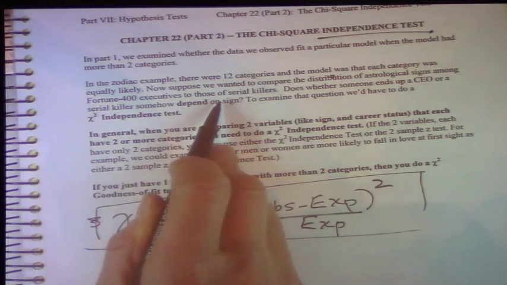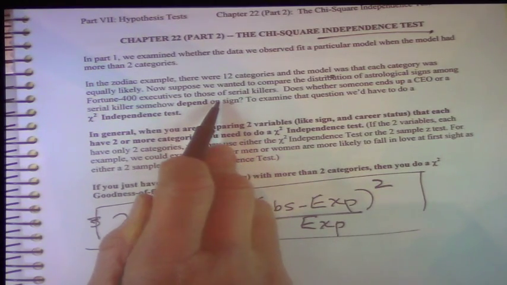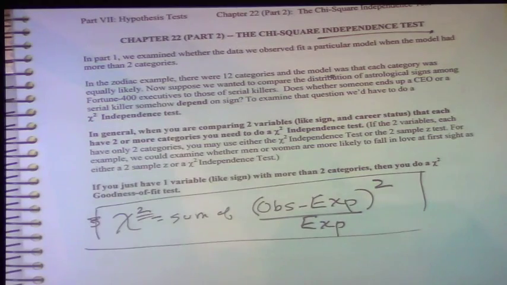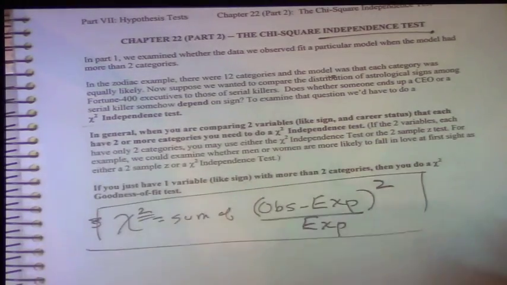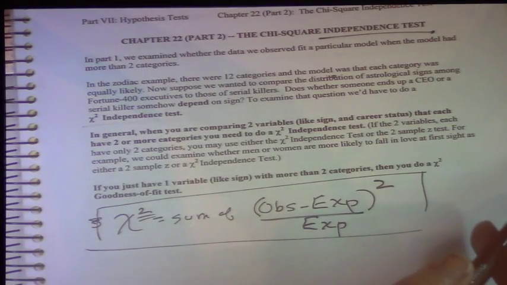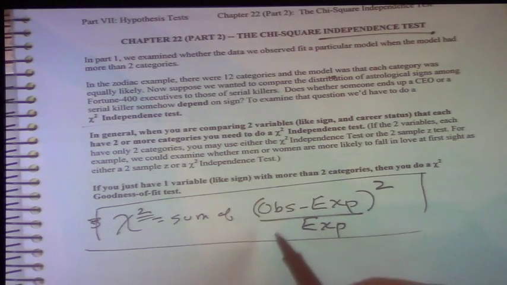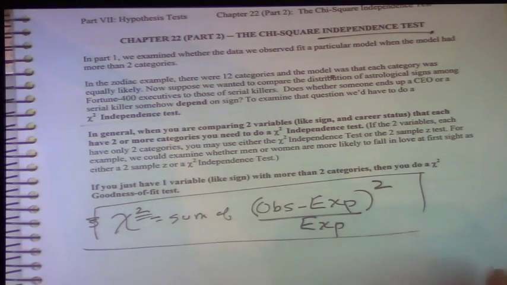That's far from it. So the question could be, is the sign distribution between serial killers and Fortune 400 executives different or not? Does whether you end up one or the other depend on the sign you were born under? Okay, so then you would do a chi-square independence test. And that's basically the idea.